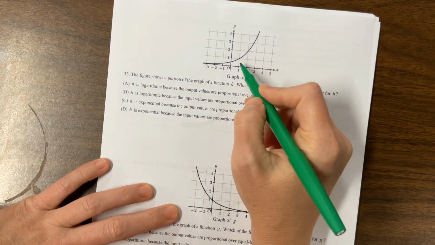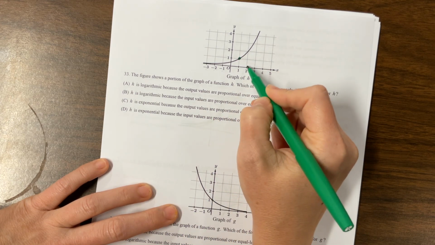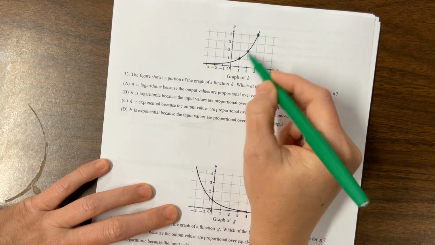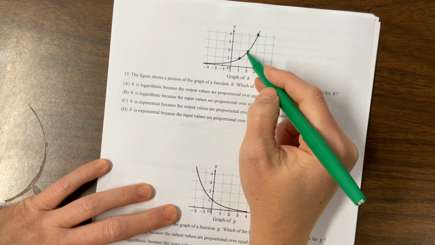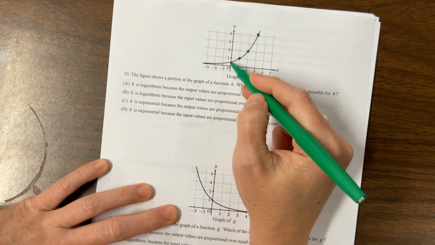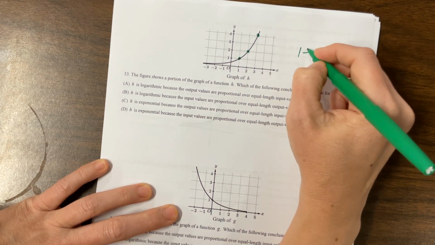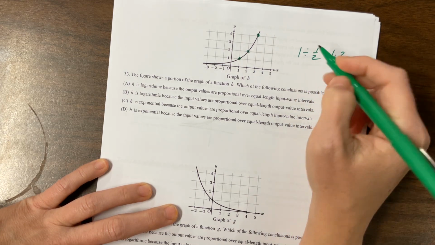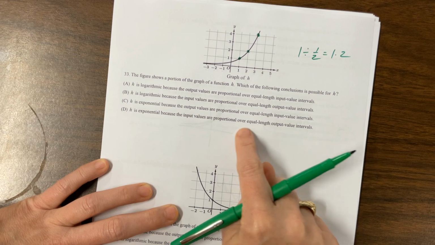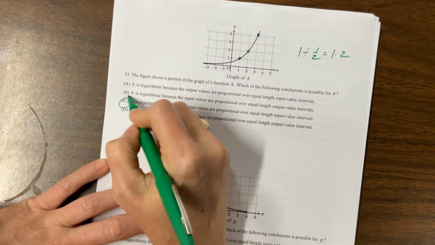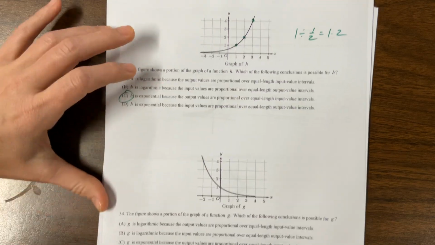And that does seem right. We were at 1, then 2, then 4. Those are powers of 2. So 4 divided by 2 is 2, 2 divided by 1 is 2, and 1 divided by 1/2 is the same thing as 1 times 2, which is 2. So the output values are proportional, so it's this one right here. This is about the same idea. We're going to move on from that.